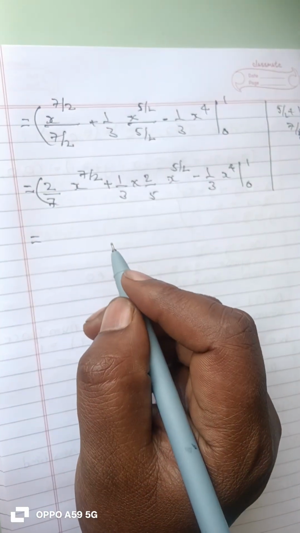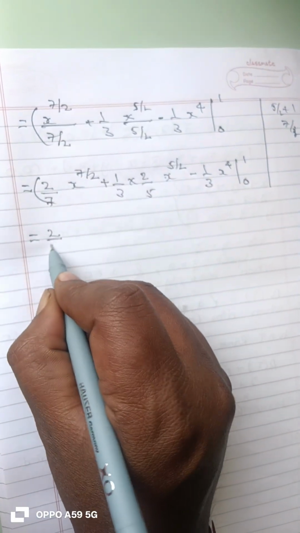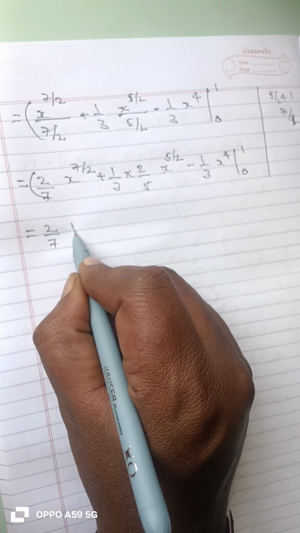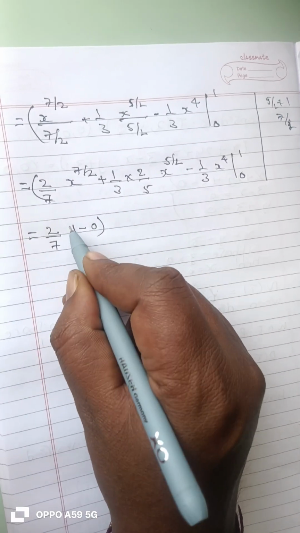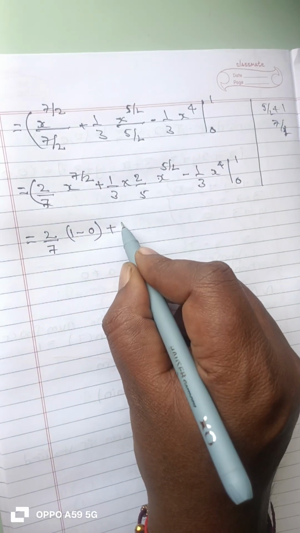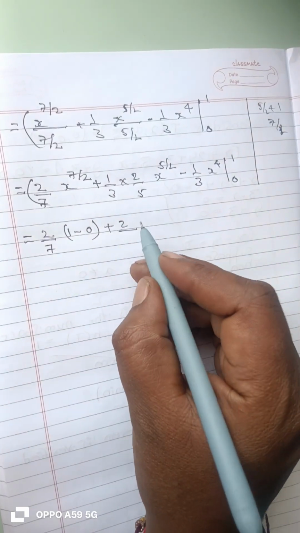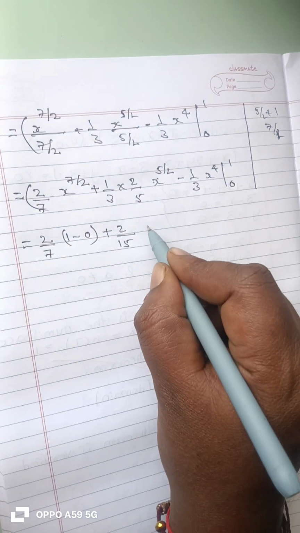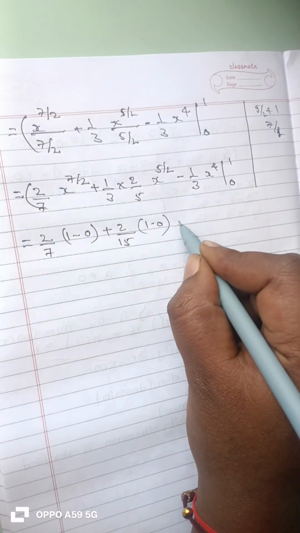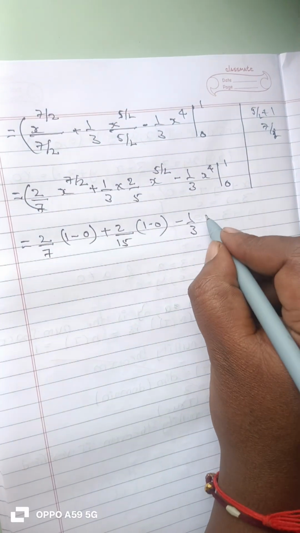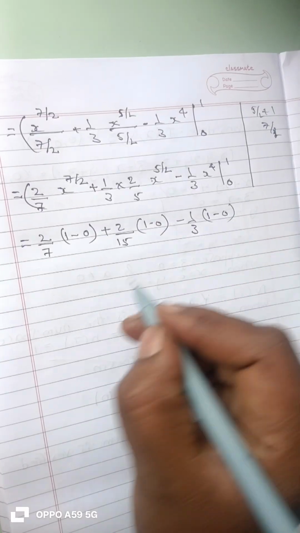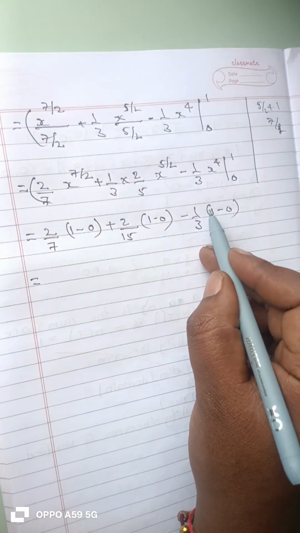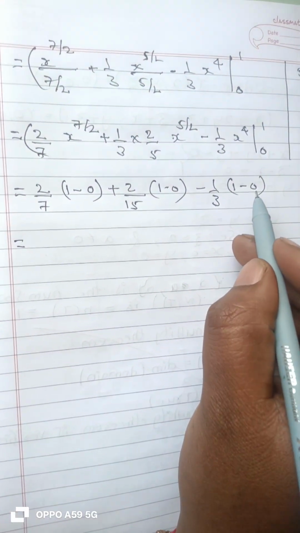Now let us operate the limits. This is 2 by 7, upper limit 1 to the power of 7 by 2, it will become 1 only, minus 0, upper limit minus lower limit, plus this is 2 ones are 2, 3 fives are 15. This will become upper limit minus lower limit, minus 1 by 3, this is upper limit minus lower limit. Upper limit x to the power of 4 is here, 1 to the power of 4 is nothing but 1 only. So 1 minus 0.